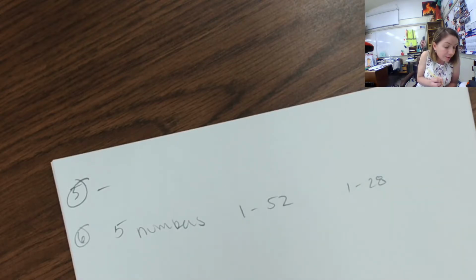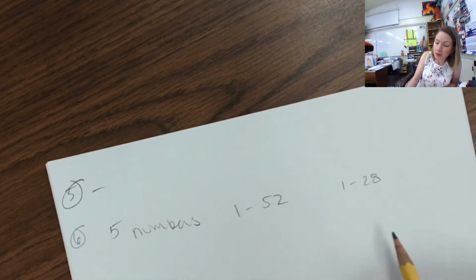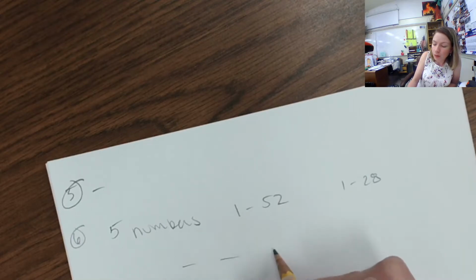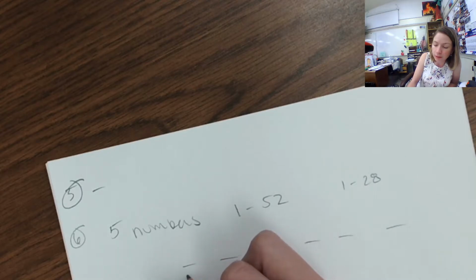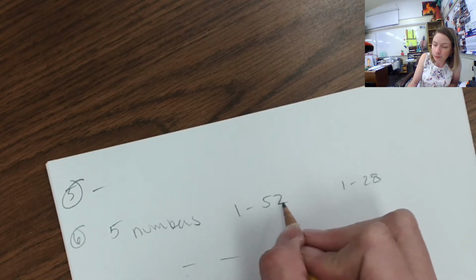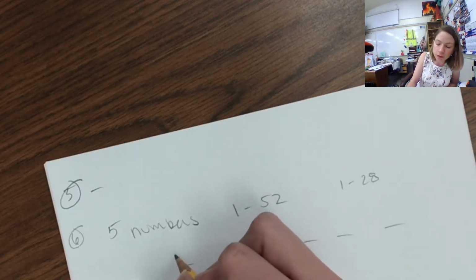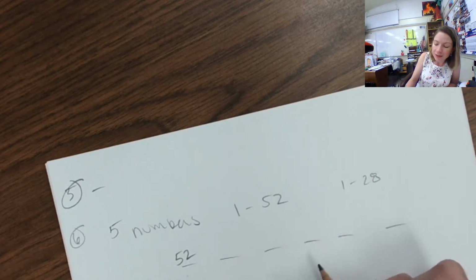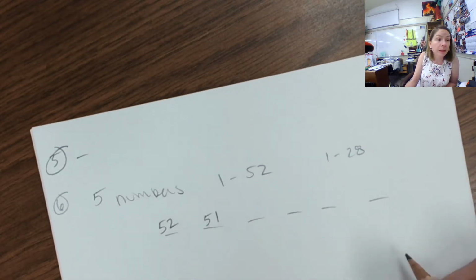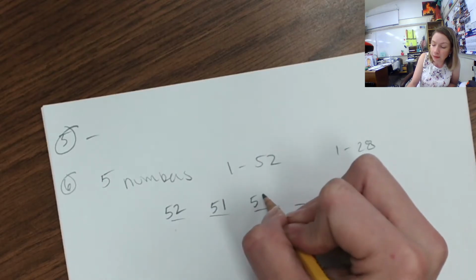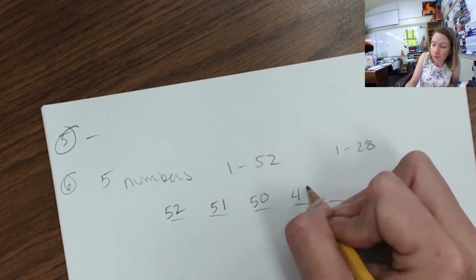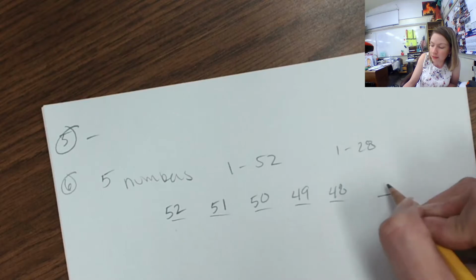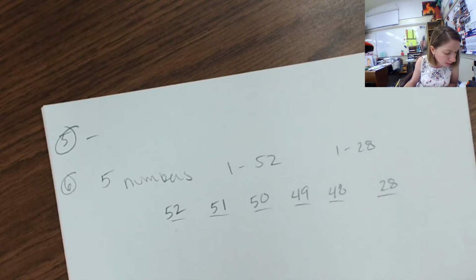Okay, and you get 5 different numbers. So 3, 4, 5, and then here's your 6th number. So the first number, is that 52? Yeah, there's 52 choices because 0 doesn't count. But then the next time, because you're picking a different number, it's 51, and then 50, 49, 48, and then there are 28 choices for your 6th number that's randomly assigned to you.